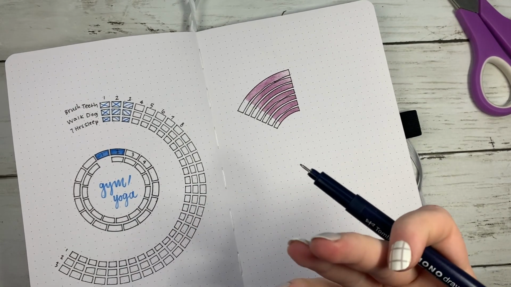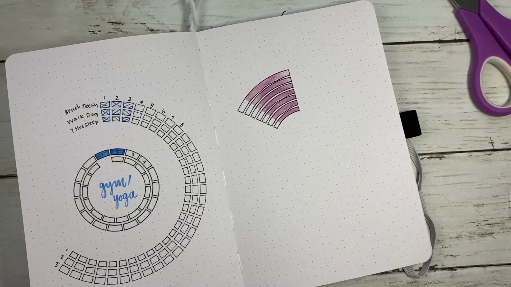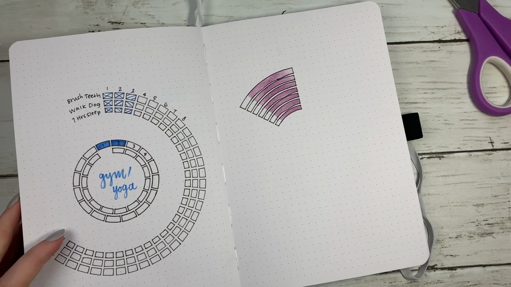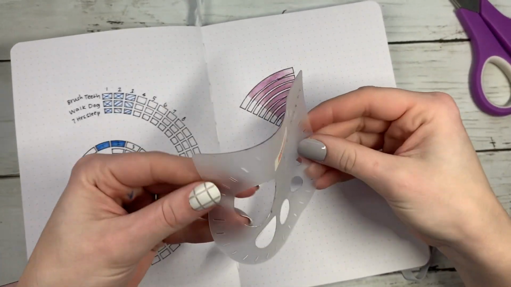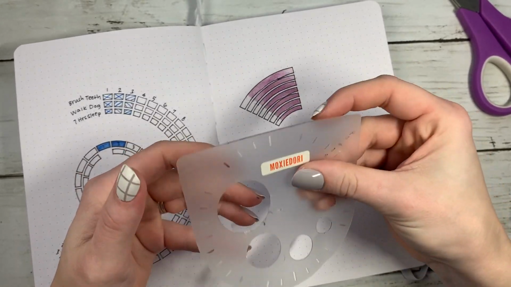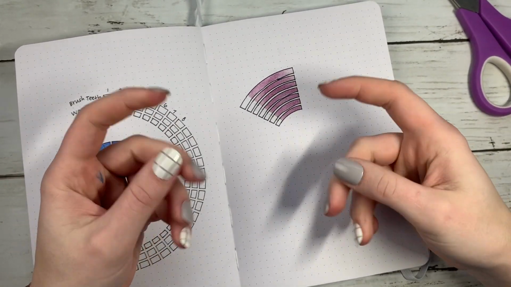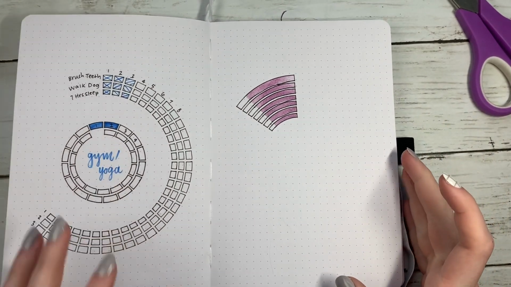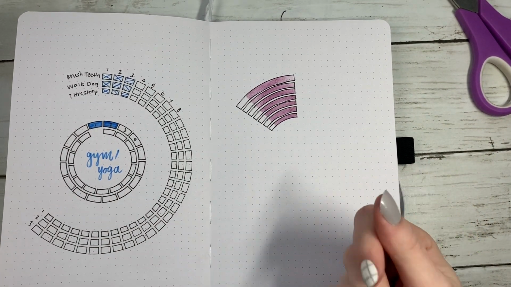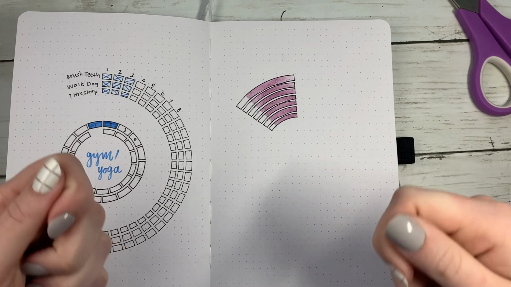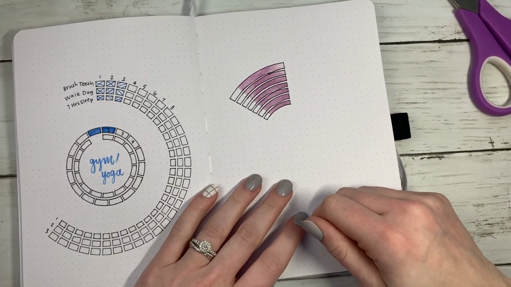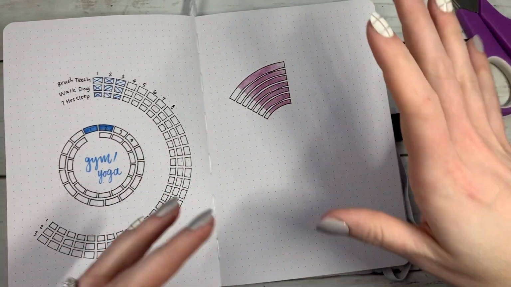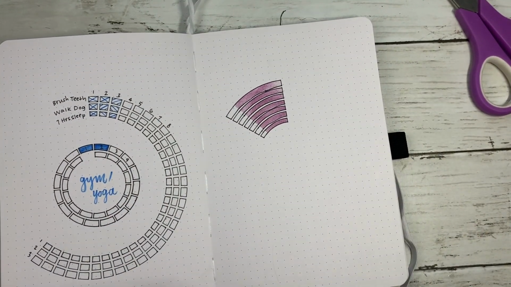So that is what I have to show you about stencils. Again, Moxie Dory also has the more flexible type of materials, and then Jaden's Apple has a metallic material, so it's much stiffer. It doesn't have that super flexible element.